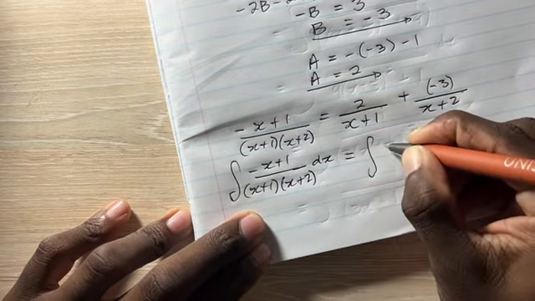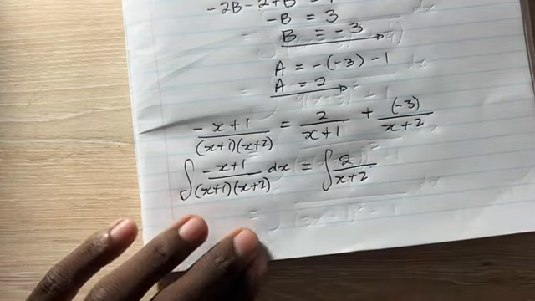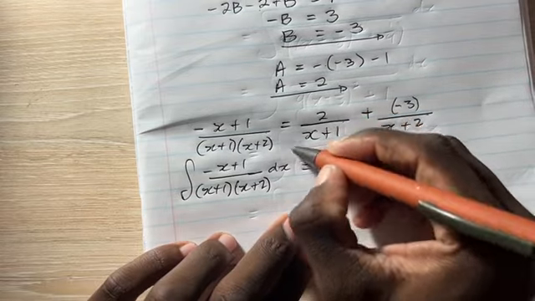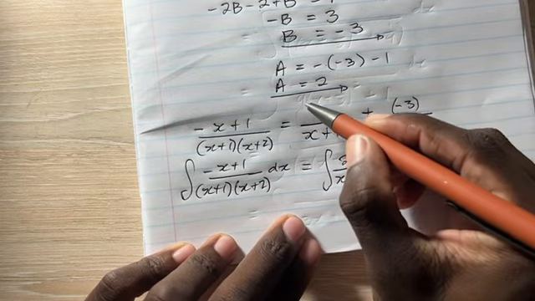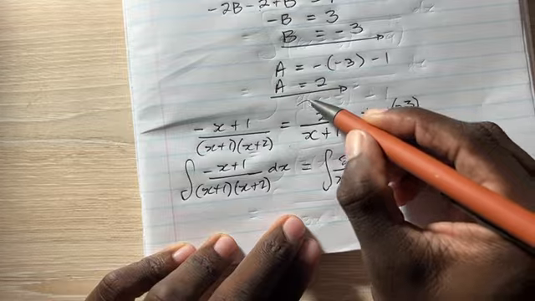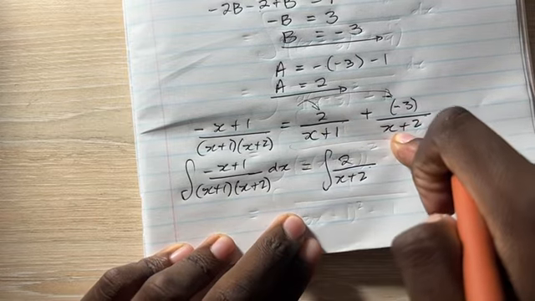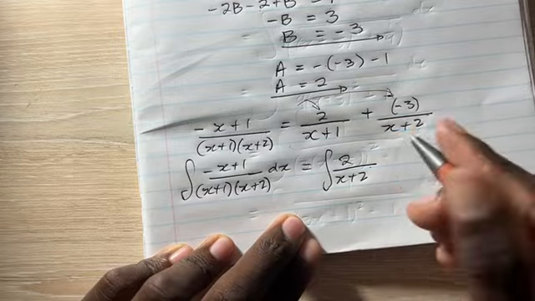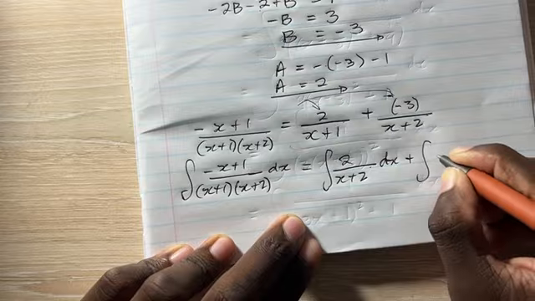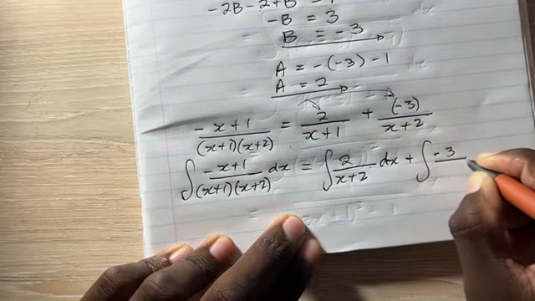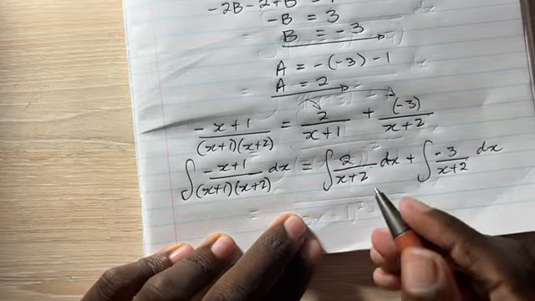So that's going to be integral of 2 over x plus 1. What I'm going to do is I could write integral here and then put these in brackets and say dx. But since the integral sign can be distributed, I'm going to distribute it straight up to these guys. So I'm going to have an integral of this guy dx plus integral of negative 3 over x plus 2 dx. Okay, that's what we have.